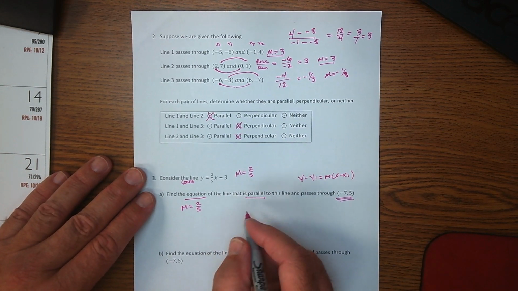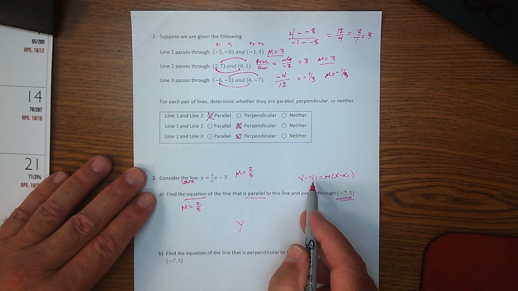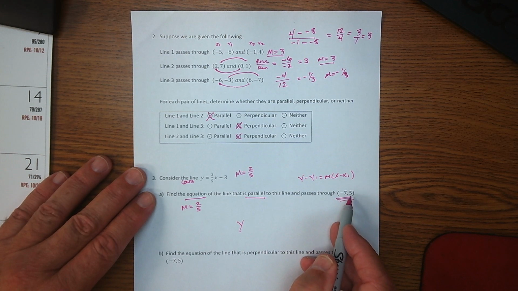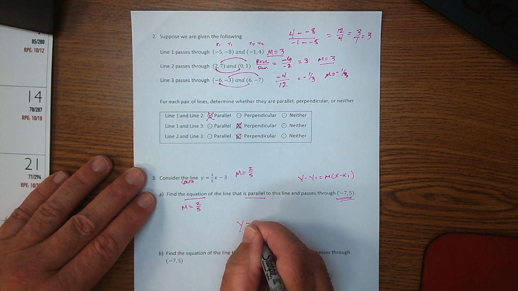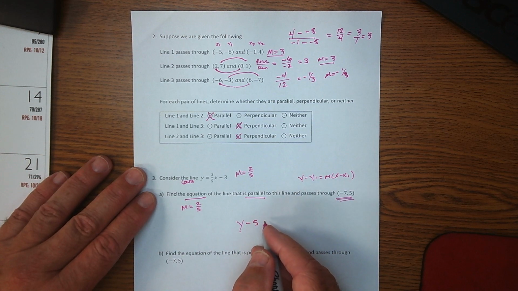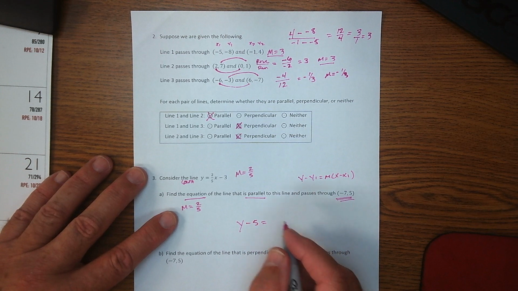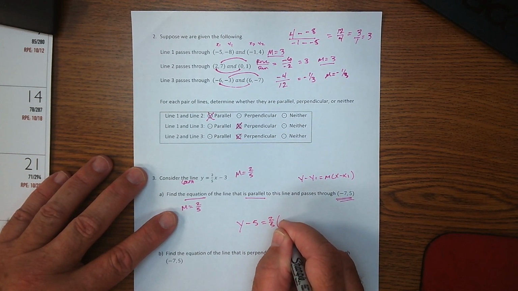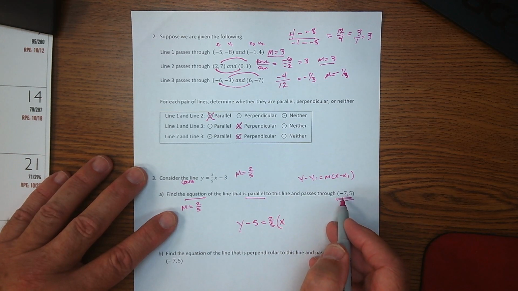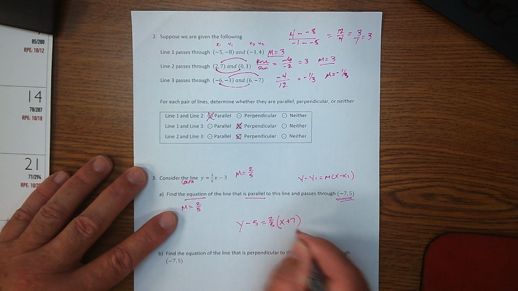Ready? Writing the equation. The y coordinate is a positive 5, so I put in my equation as negative 5. Remember, they always change those signs going in and out. Equals. So what slope are we going to use? x. My x is negative 7, so I put it in as plus 7, and you're done.